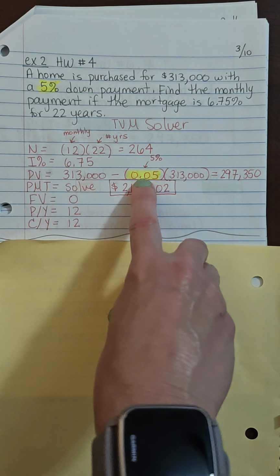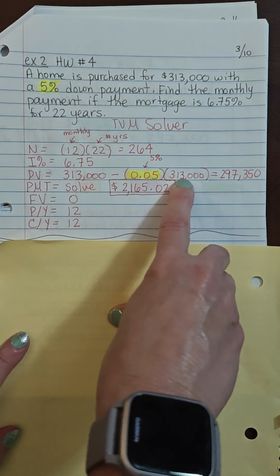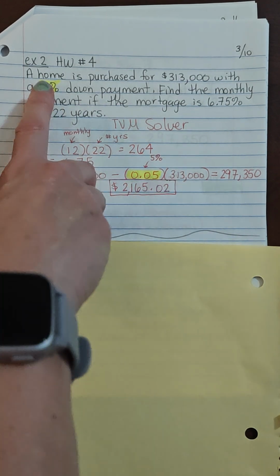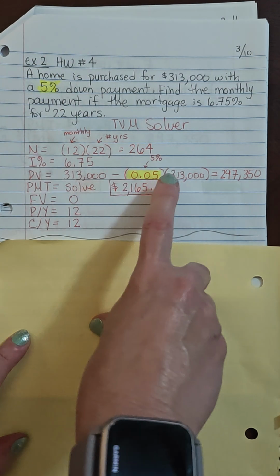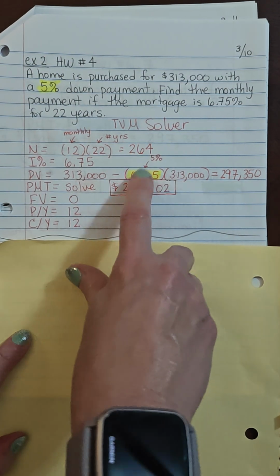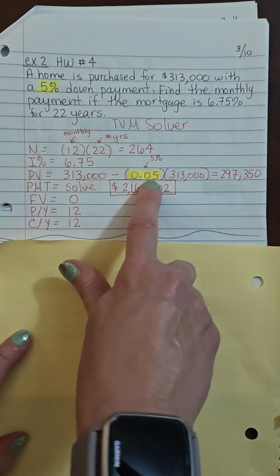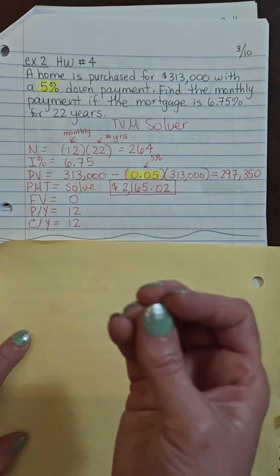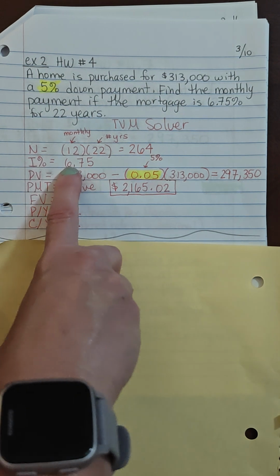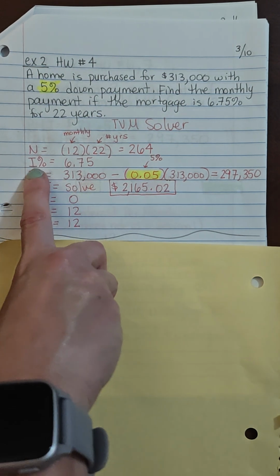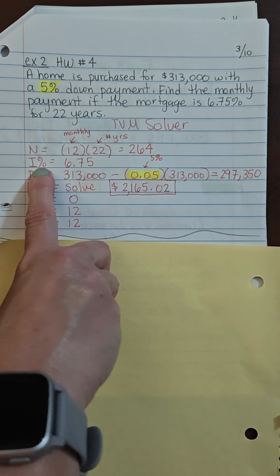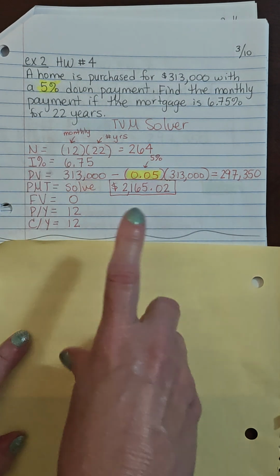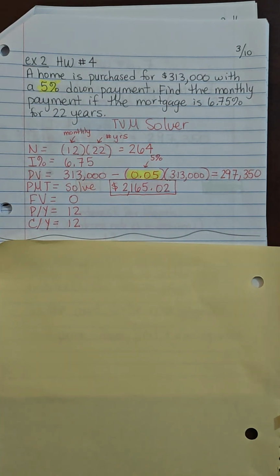And remember, it's 5% of the purchase price. So I went ahead and changed 5% to a decimal, because if you're going to do anything with a percent, like multiply, divide, add, subtract, you have to change it to a decimal. The only time we don't have to change it is right here. That's because the calculator will do it for us.